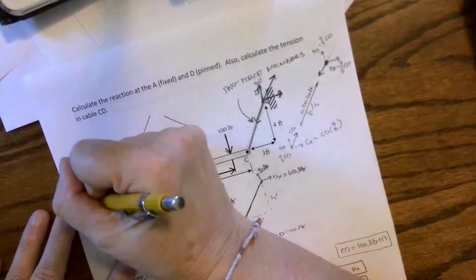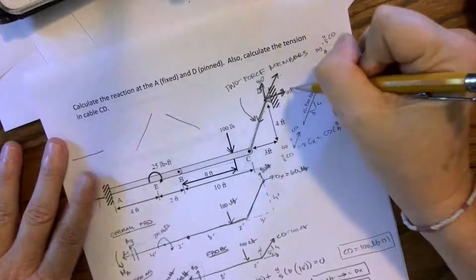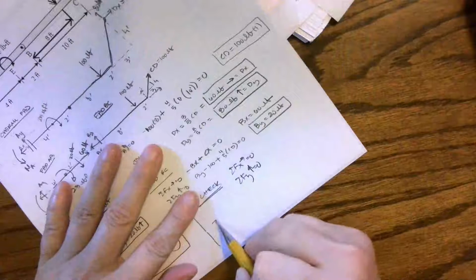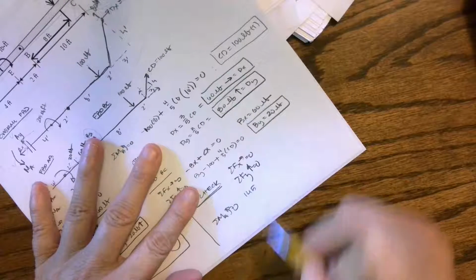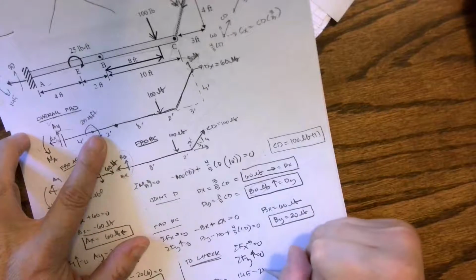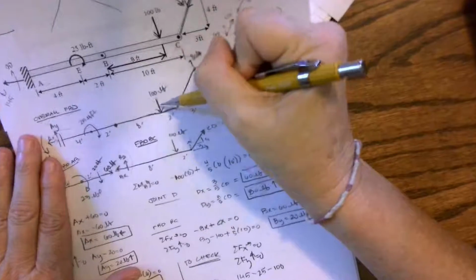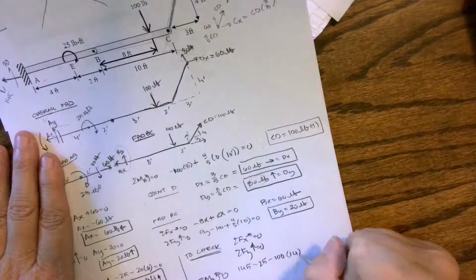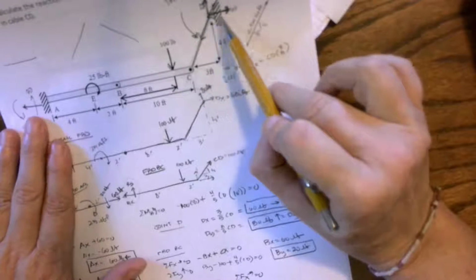Okay, now I need to go back and check this moment. I got a moment of 145. This is 80, this is 60. So let's sum all of our moments up. Sum of the moments, and let's just do it about A. It doesn't matter. I have a 145 moment at A. These don't count. I'm going to subtract a 25 applied. I'm going to subtract the moment created by this 100 pounds, which is 8, 9, 10, 11, 12, 13, 14 feet. Okay, and when I look up here, I have an x component.